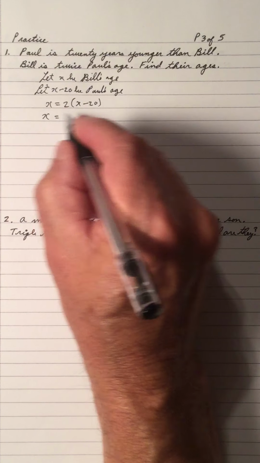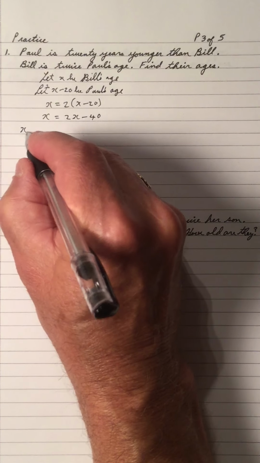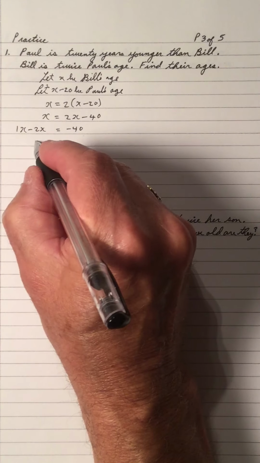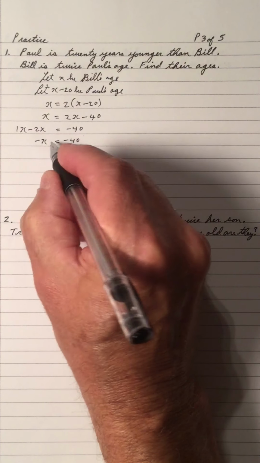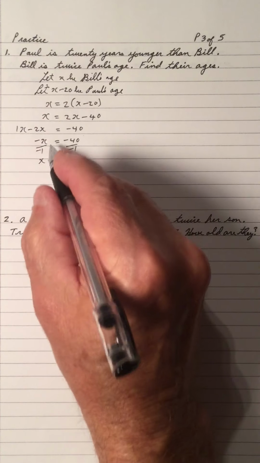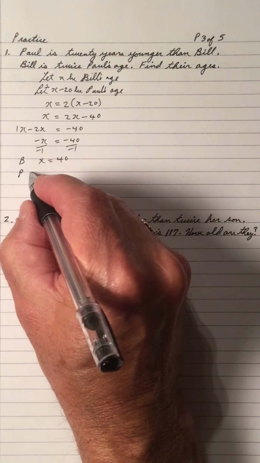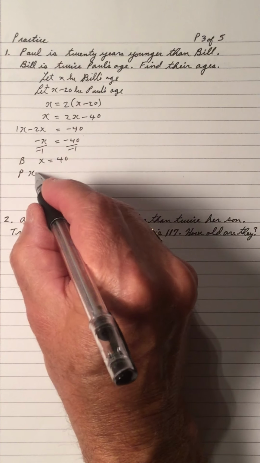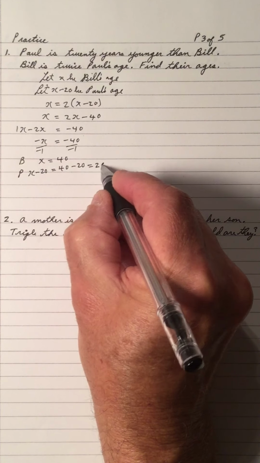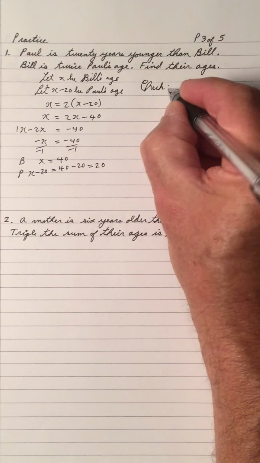The left side is fully simplified. 2 times X, 2 times negative 20, negative 40. The X's go to the left, the numbers go to the right. And 1 minus 2X is negative X equals negative 40. Divide by negative 1, and I get X is equal to 40. That's Bill, B. Now we're going to do Paul, P. That's X minus 20, so 40 minus 20 gives me 20. So Bill's age is 40, Paul's age is 20, but we should just quickly check to see if we're okay.